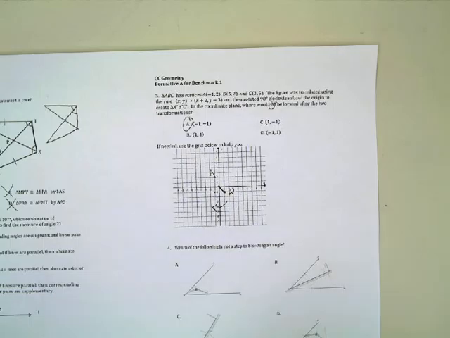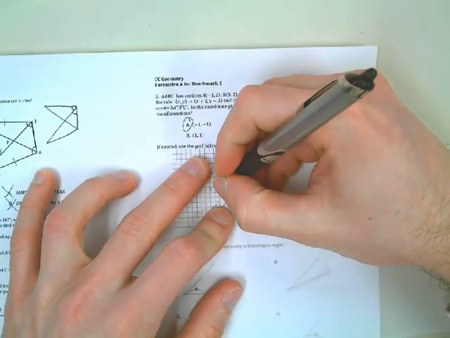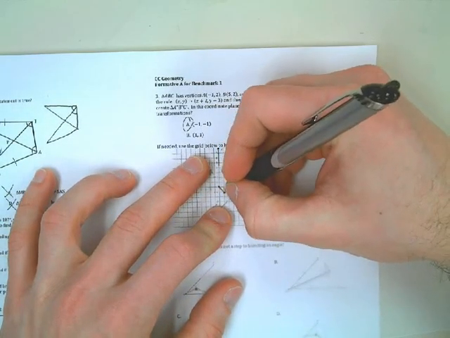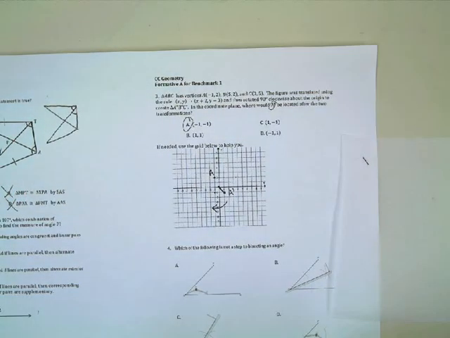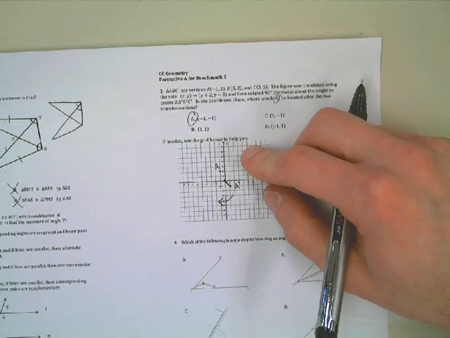If you forgot how to do your rotations, let me show you real quick using the patty paper. Remember, you take your patty paper, you trace the origin, and you trace where the point is, and then you draw the line that connects them. Then you measure 90 degrees from that line.